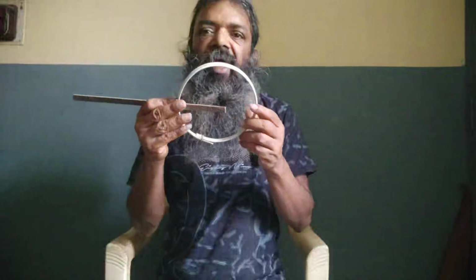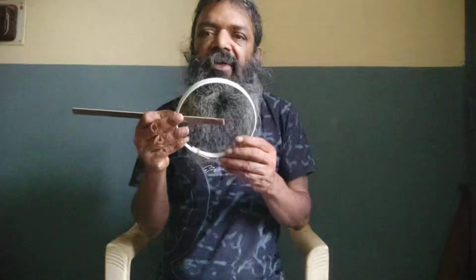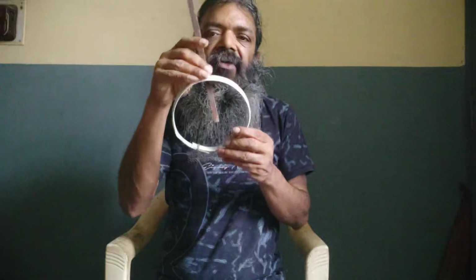To calculate the curve length, now consider this is x-axis, this is y-axis. This is a circle and its equation is x square plus y square equal to a square. This is a sphere and the equation is x square plus y square plus z square equal to a square.